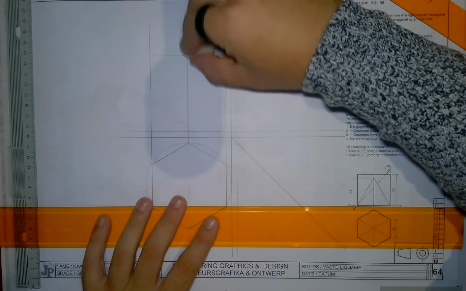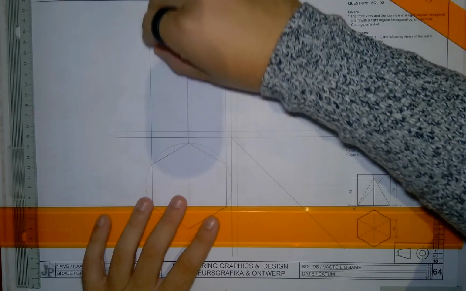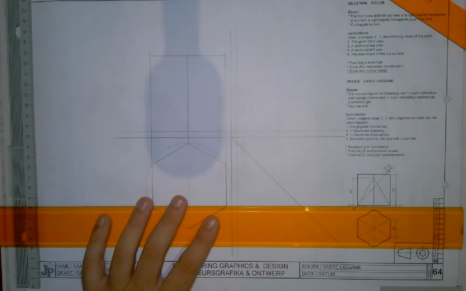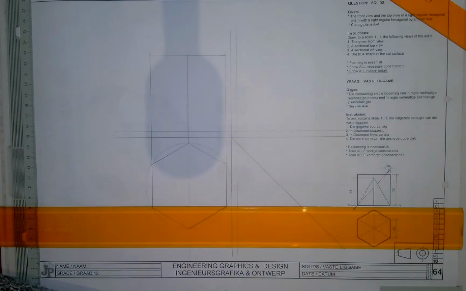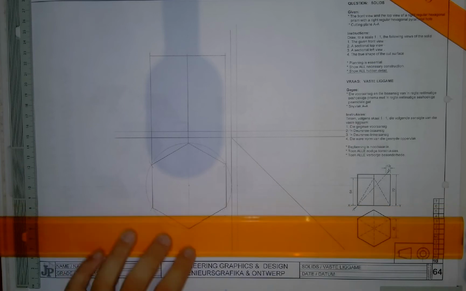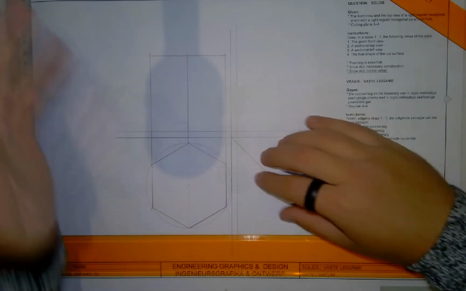Just gonna take these off so they don't confuse you. So, as you can see, we have now done the top view and the front view. Now, since we have those two, top and front, now we can start going on with it.